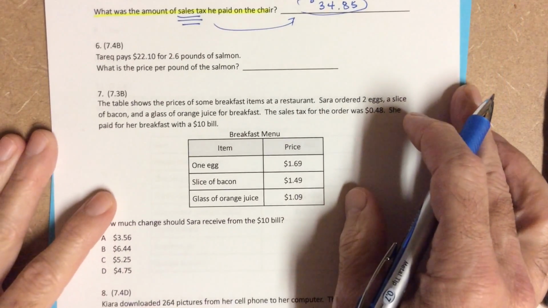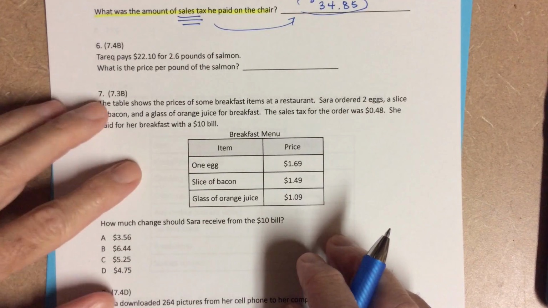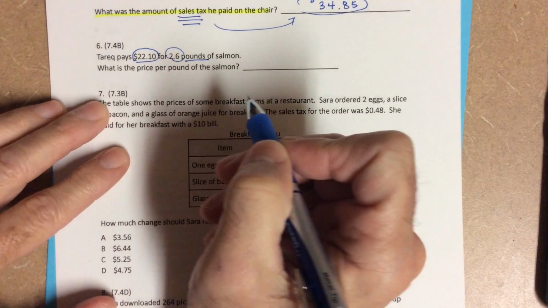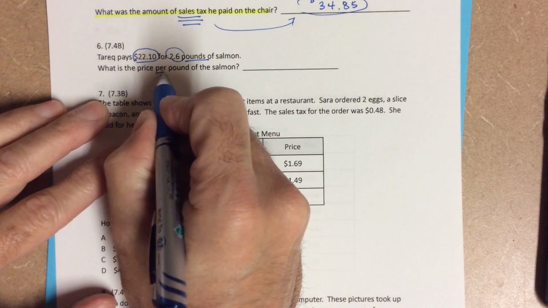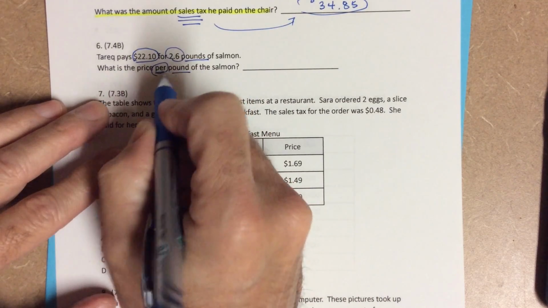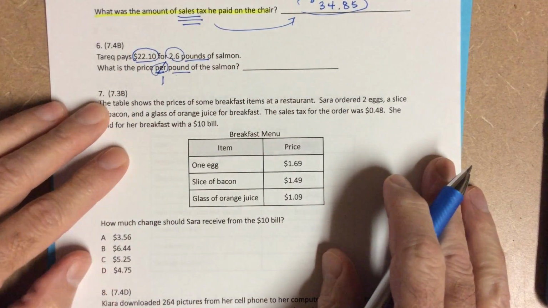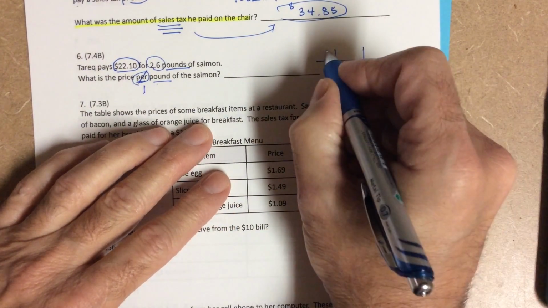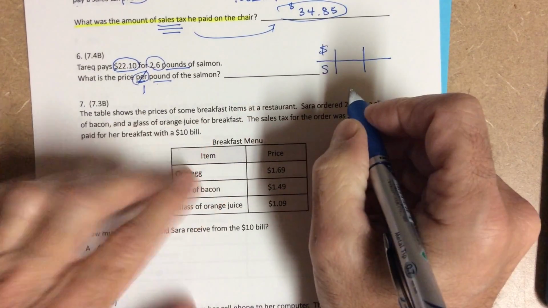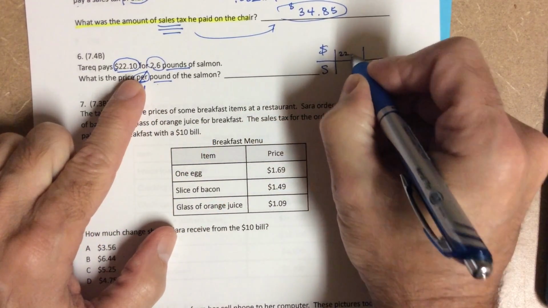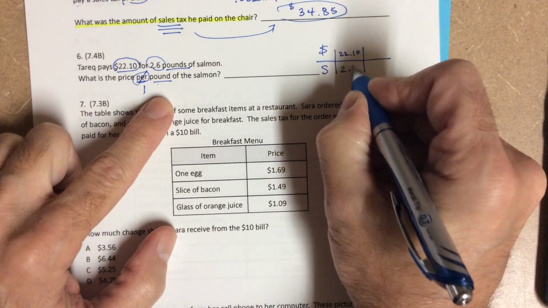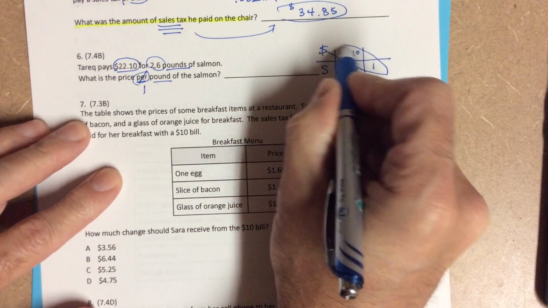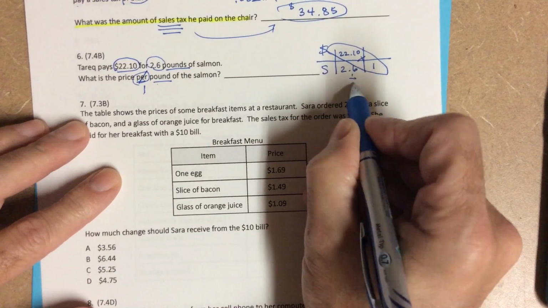Now, a lot of you missed number 6, which I was disappointed. It's a simple proportion. It's $22.10 for 2.6 pounds of salmon. What is the price per pound? Per means 1. I can hear you saying it with me. I'm going to set up a simple proportion. It's money and pounds of salmon. $22.10 for 2.6 pounds. How much is it for 1? And I can see, well, I'm not going to multiply times 1, but I am going to divide.